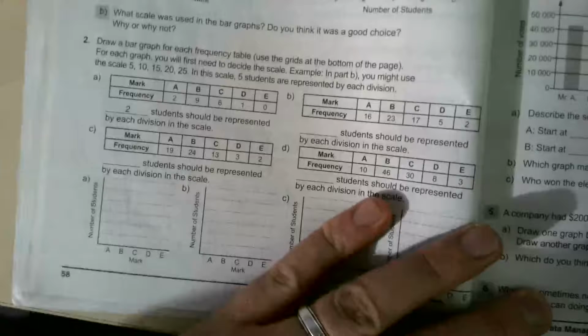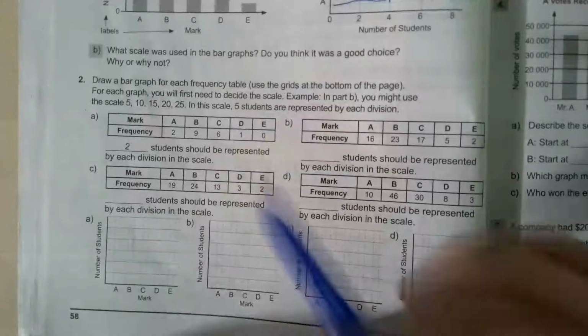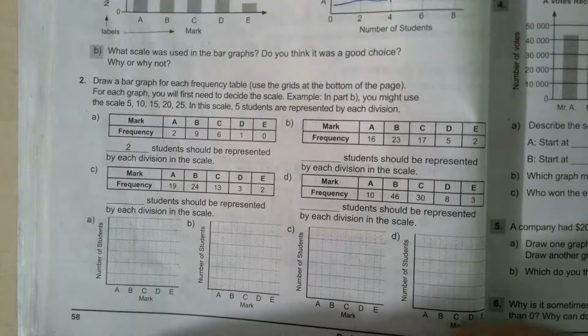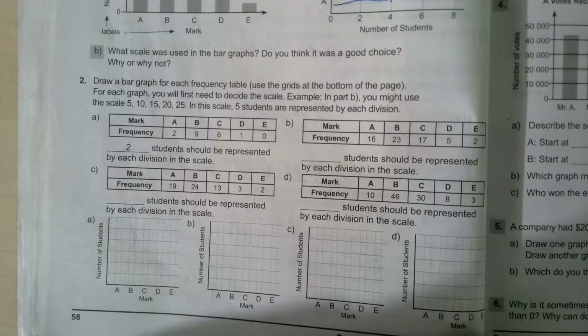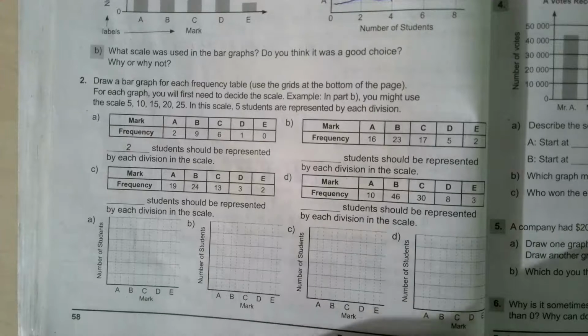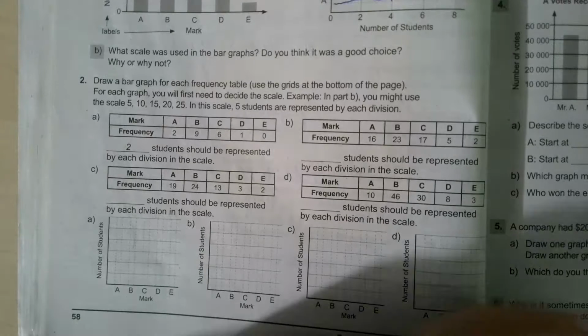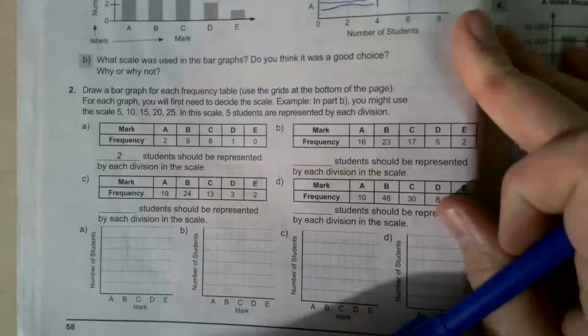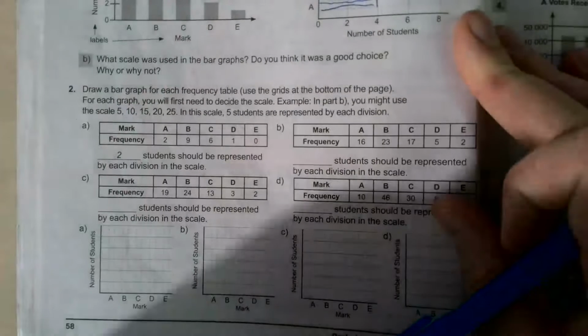Okay, so let's look at number 2. Let's just do A and B. Draw a bar graph for each frequency table. Use the grids at the bottom of the page. For each graph, you will first need to decide the scale. For example, in part B, you must use the scale 5, 10, 15, 20, 25. In this scale, 5 students are represented by each division.